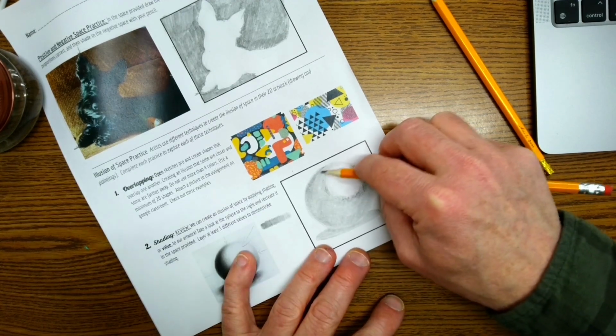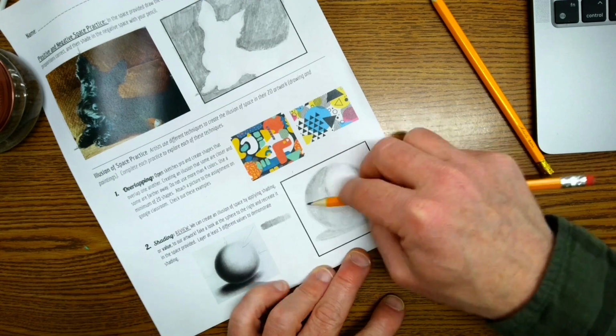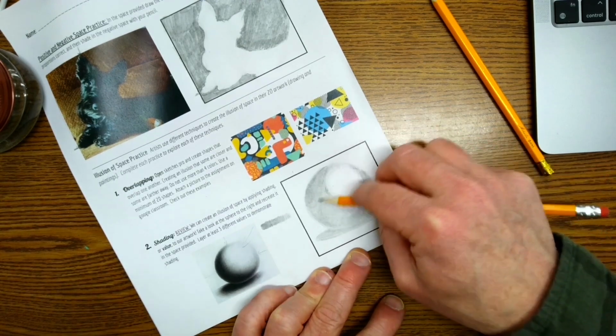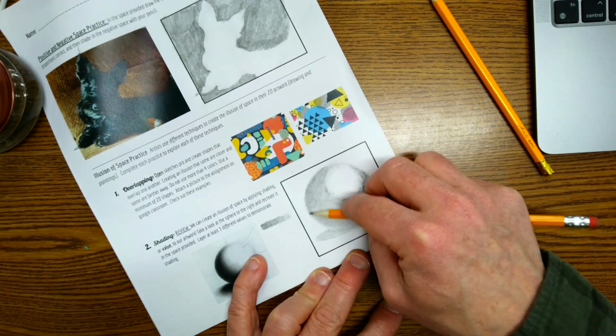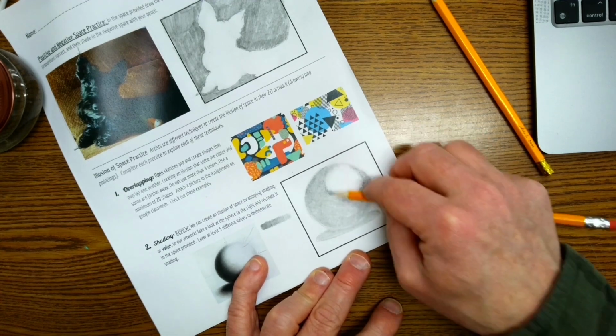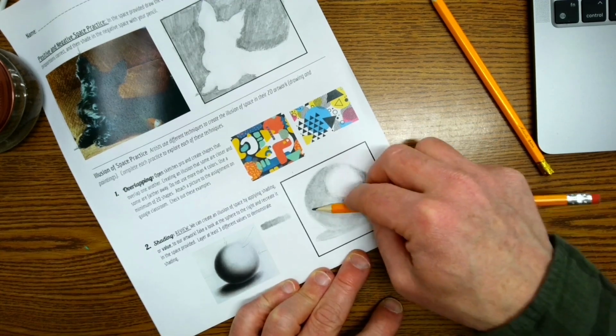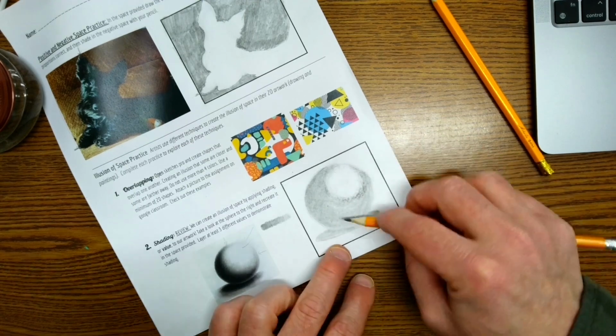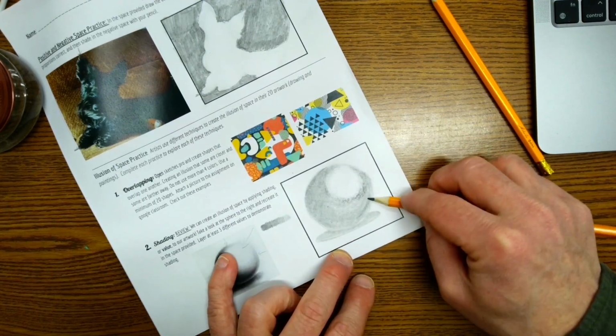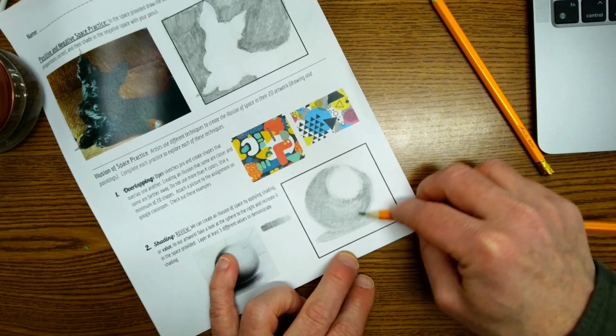So now I'm going to go back in with the second layer and try to make some of the values darker so that the reflected light will stand out, right? The area that's going to be separated between the shadow and the object. And I can make some of my core shadow and cast shadow values a little bit darker.